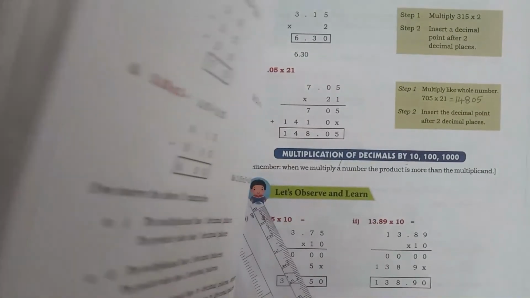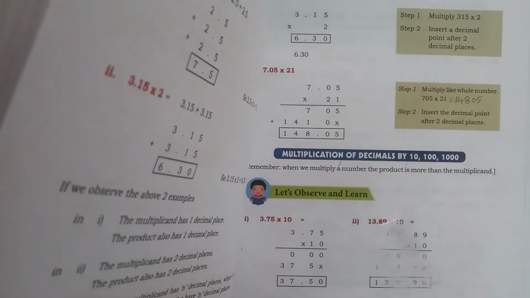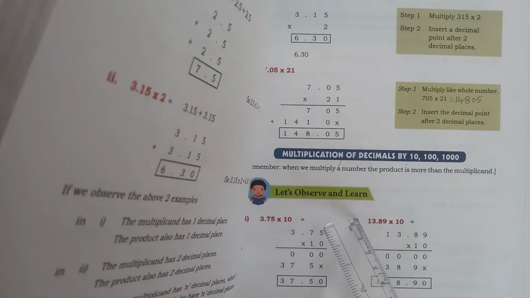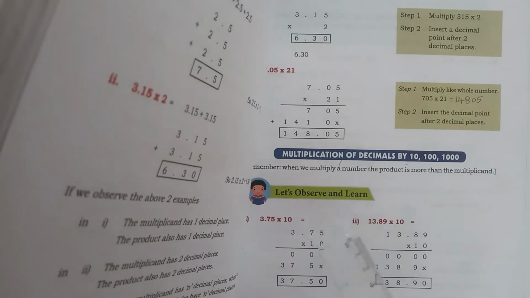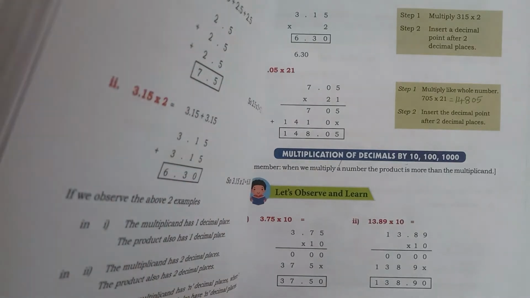Okay. Now, multiplication of decimals by 10, 100 and 1000. We shall see how it is. Now remember here, when we multiply a number, the product is more than the multiplicand. For example, 3.75 into 10. Then our answer will be 3750.